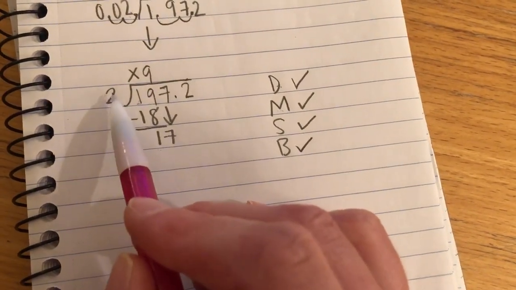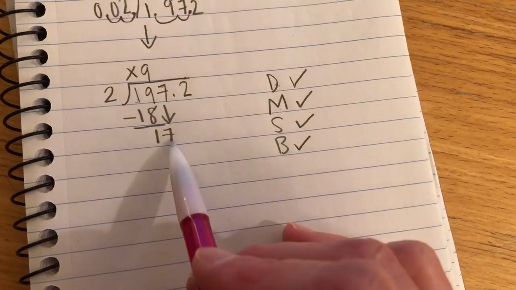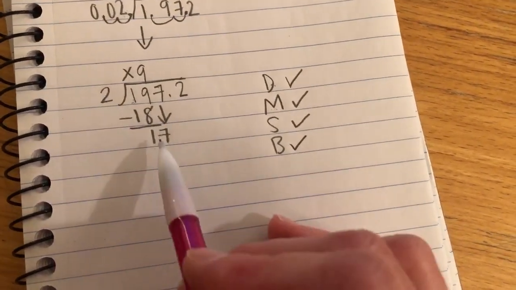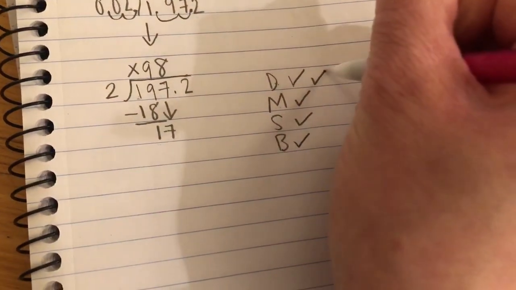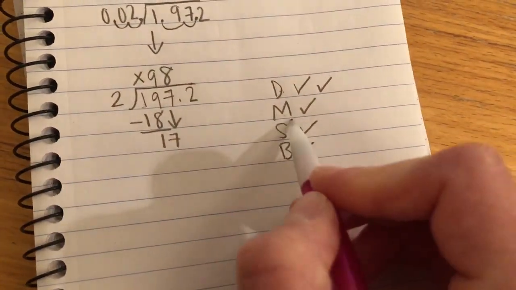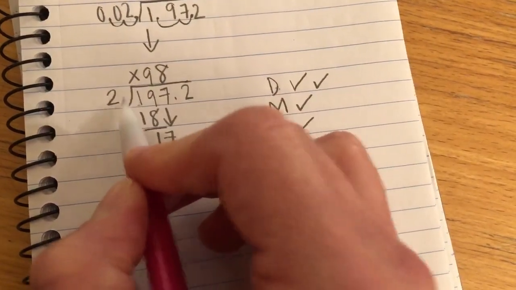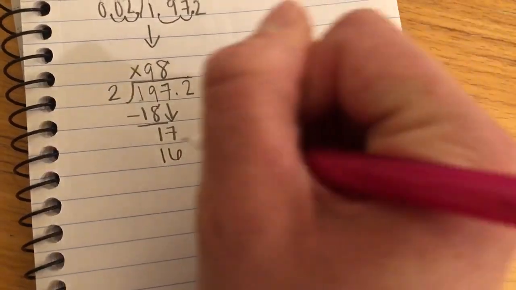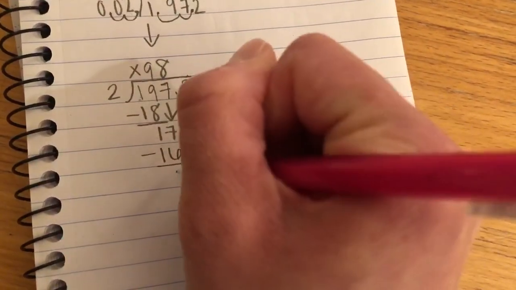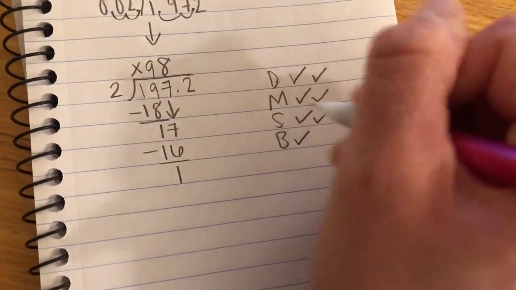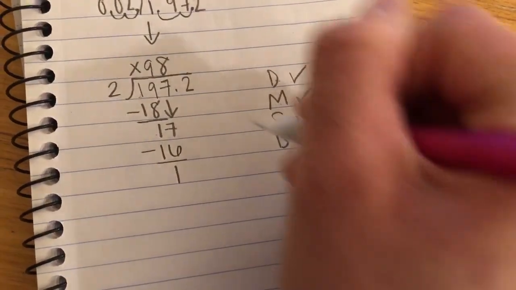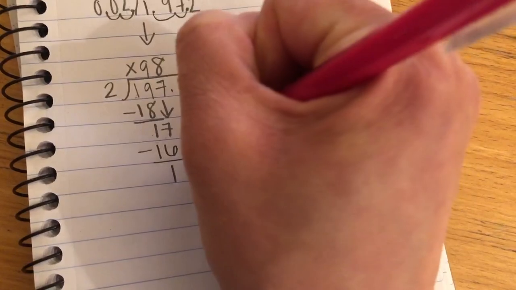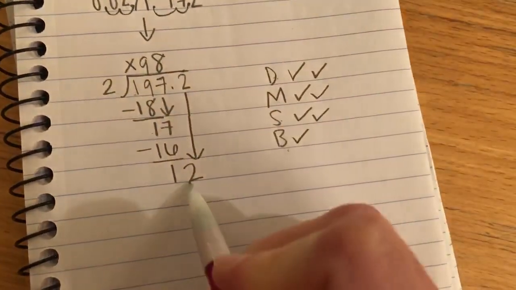I'm going to ask myself how many times 2 goes into 17. 2 divides into 17 8 times. So I'm going to check that off. Next step is multiplication. 8 times 2 is 16. That was multiplication. Next step is subtraction. So I'm subtracting 17 minus 16 to get 1. And then the last step is bring down. So I'm going to bring down the 2 so that it's right next to the 1.